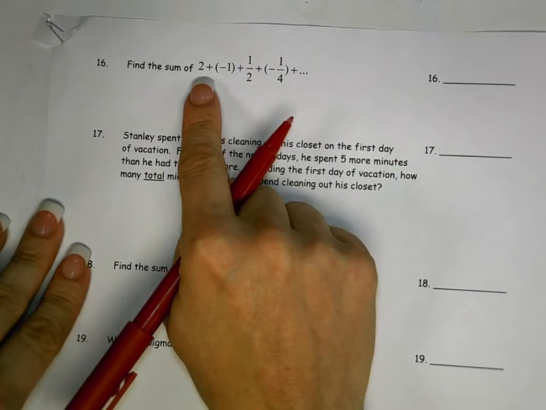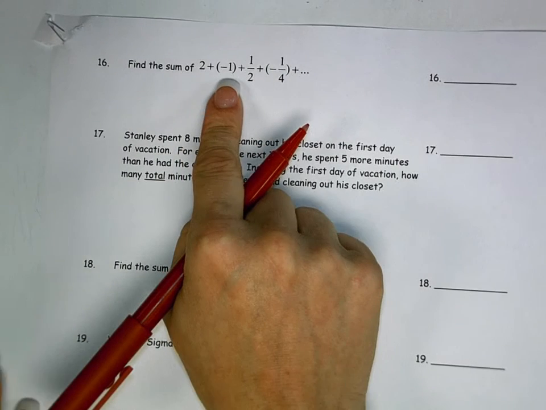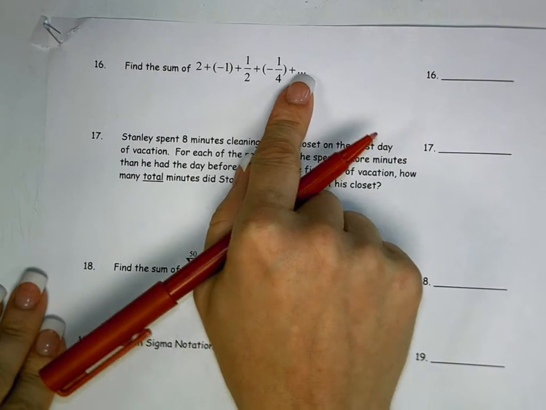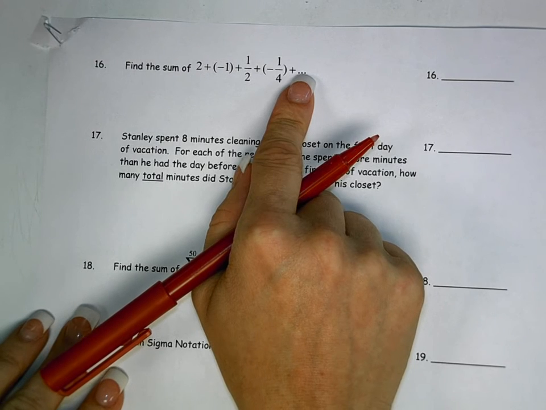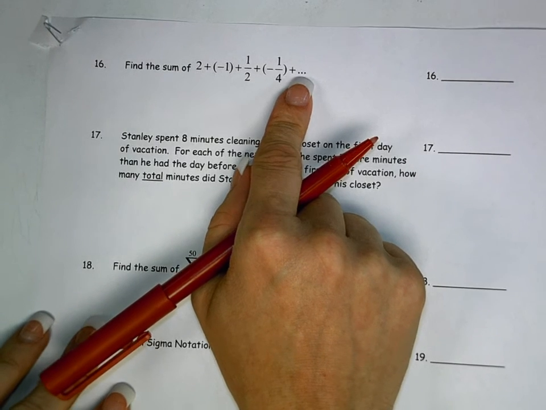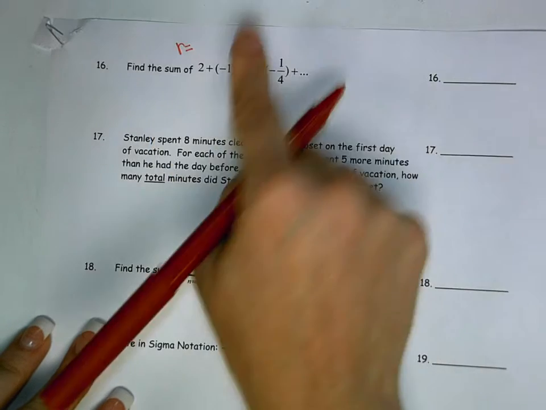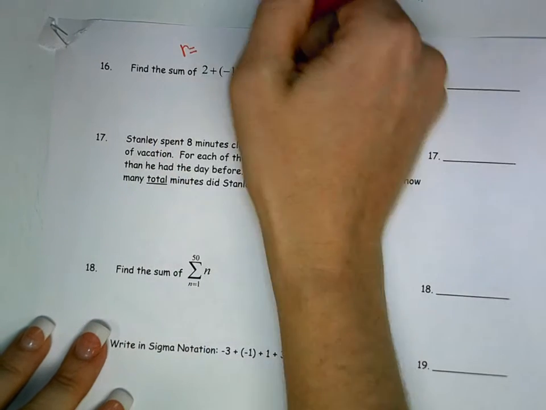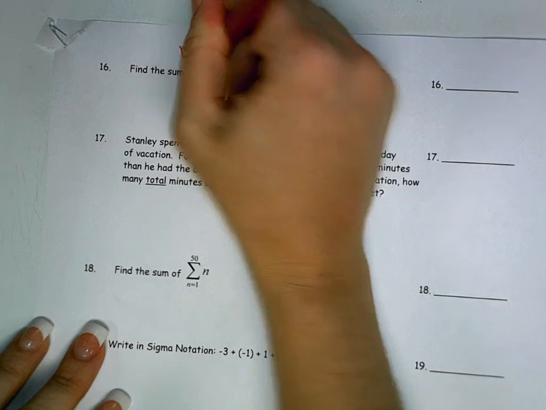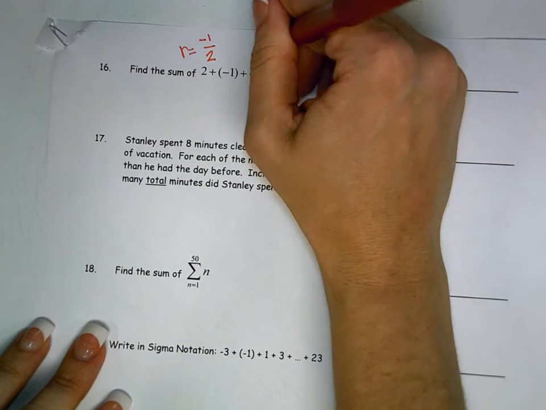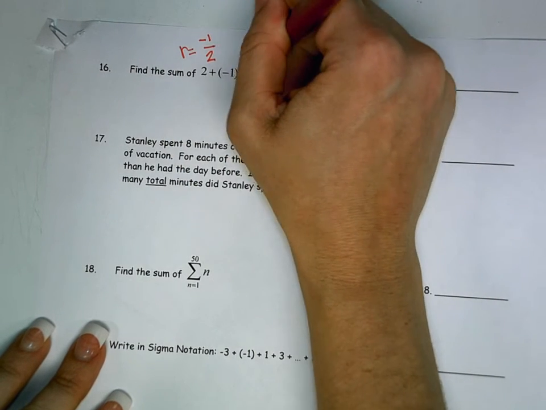Okay, moving on to the last page. Number 16, find the sum of 2 plus negative 1 plus 1/2 plus negative 1/4. And it keeps going. Therefore, this has to be an infinite series. So first thing you want to do is check the ratio. To get the ratio, we always find one term divided by the one in front of it. So the ratio would be negative 1 over 2. That does work because remember our ratio has to be between positive 1 and negative 1.